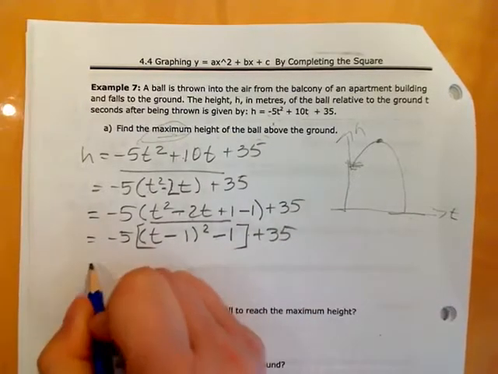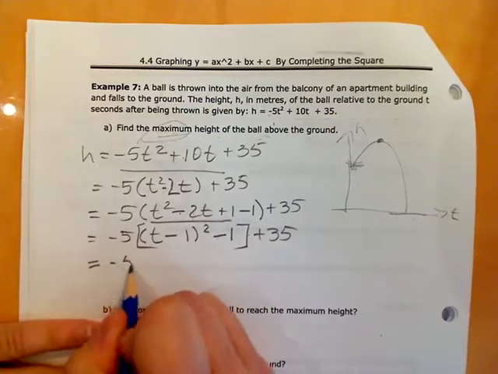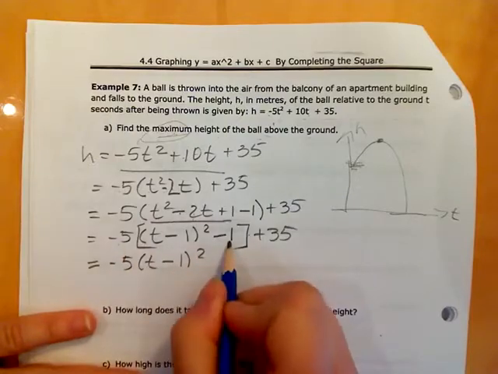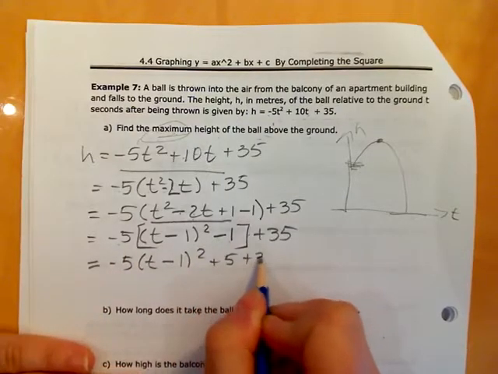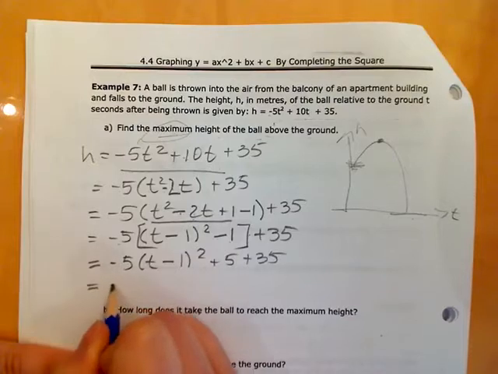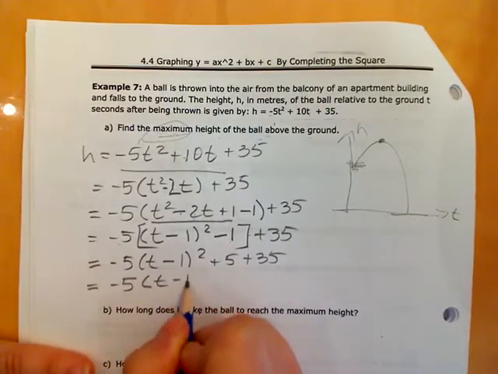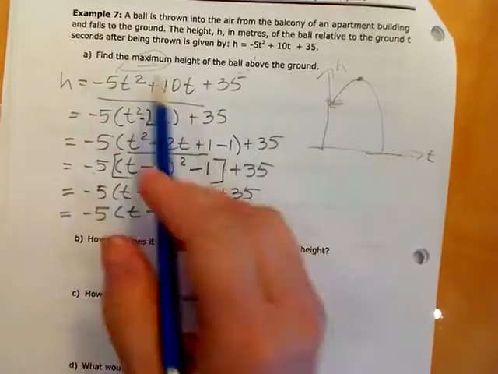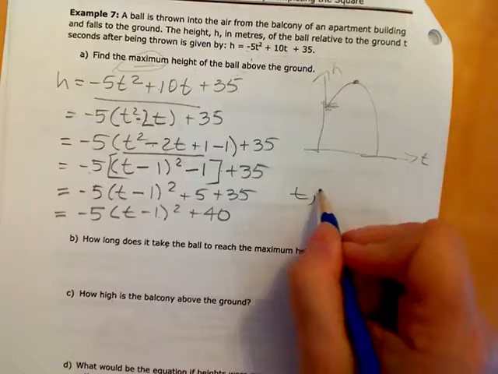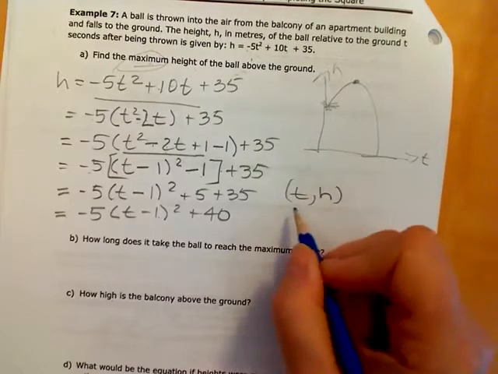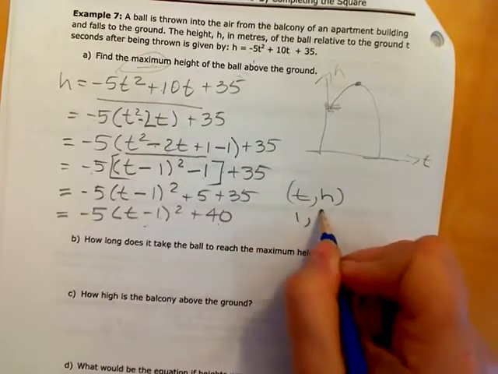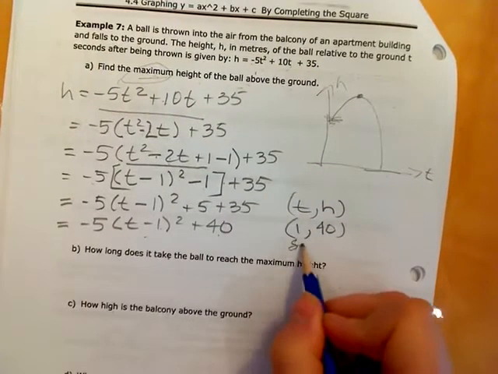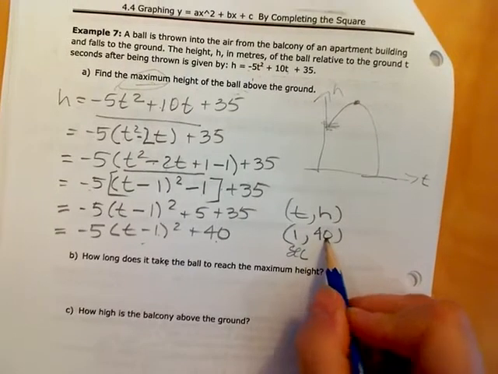And then what we have is minus 5 times minus 1 is positive 5, so we can collect this, plus 40. So now let's answer the question. The vertex (t, h) is going to be (1, 40). T is in seconds, and h is in meters.